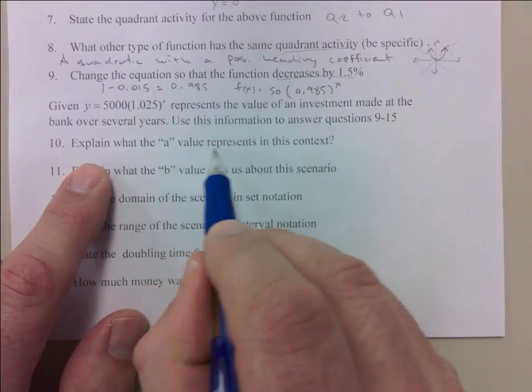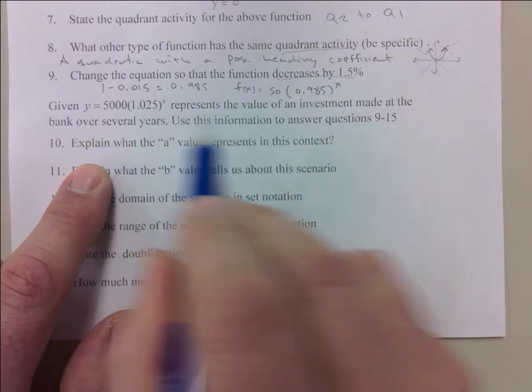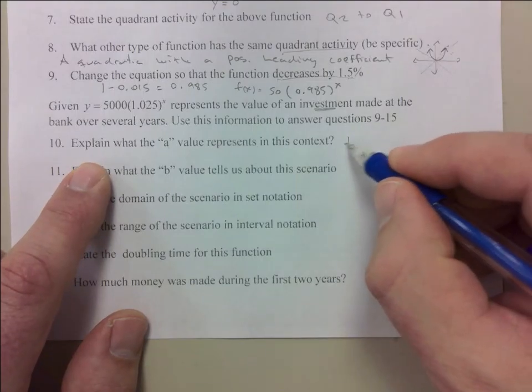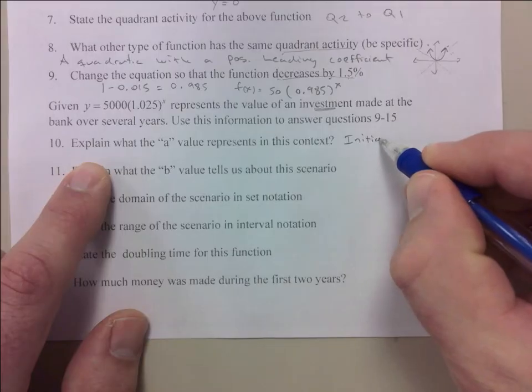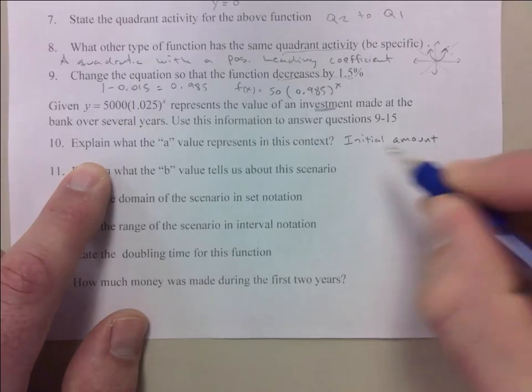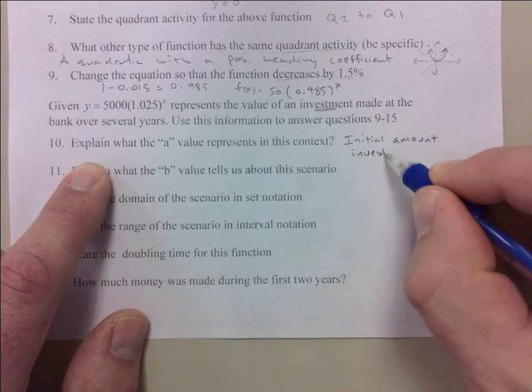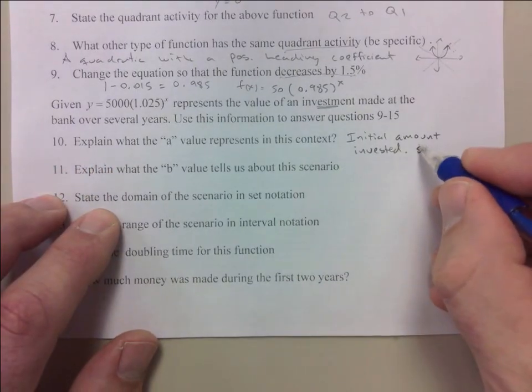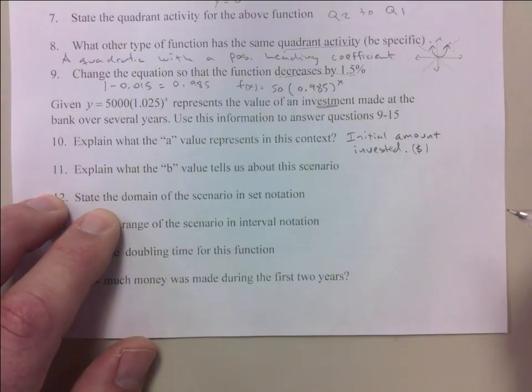Explain what the A represents in this context. Because we're talking investment, it's the initial amount invested, something like that. You can put it in dollars, right? That's how much you put in.